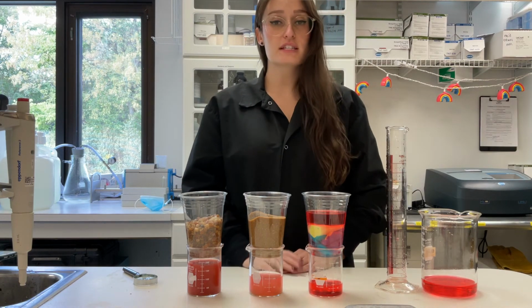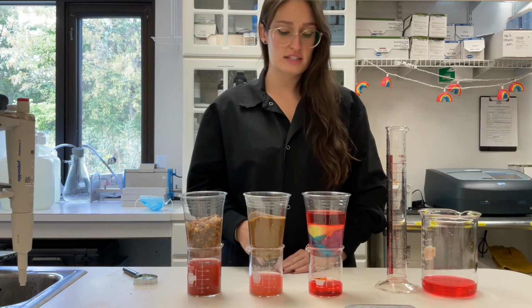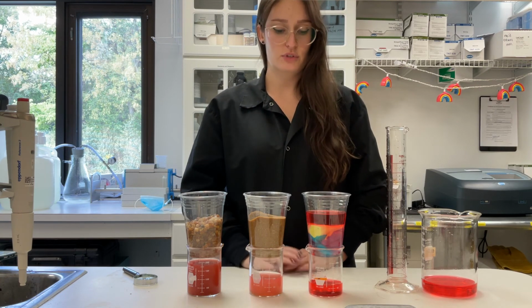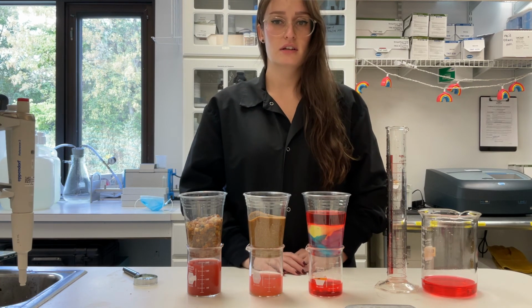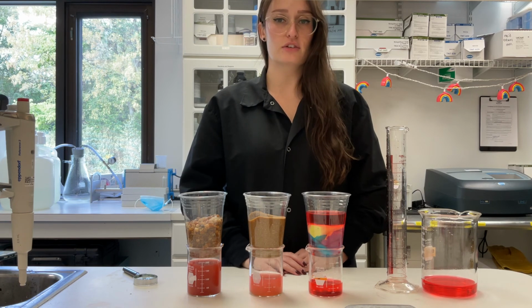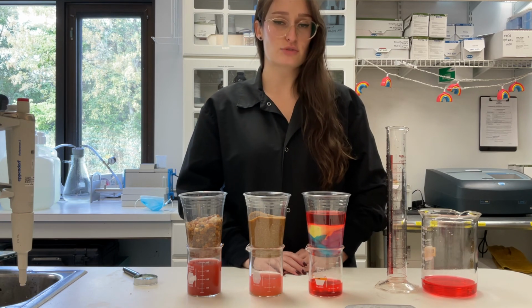Did you get similar results at home? Which container emptied the fastest? Which container emptied the slowest? How do you think these different materials influence water movement in a natural system?